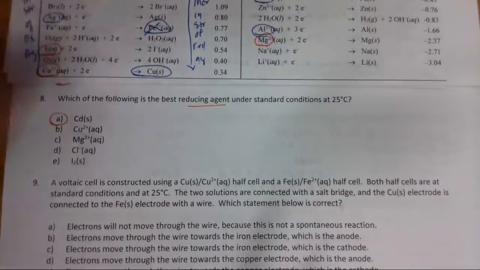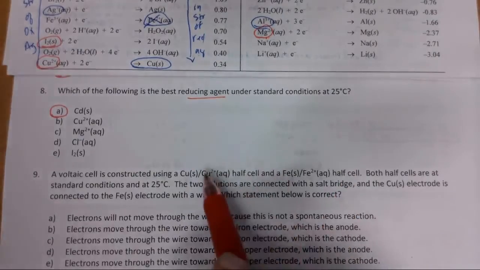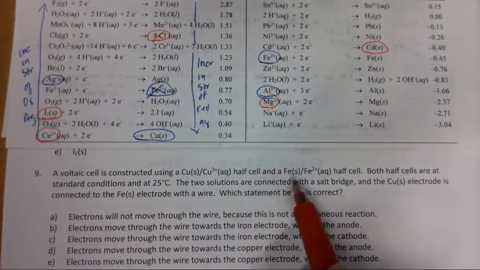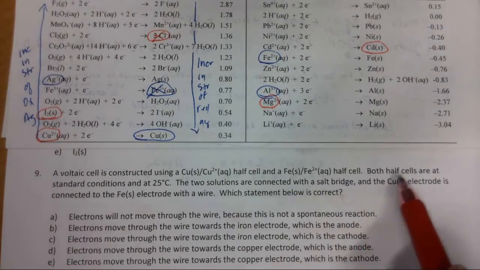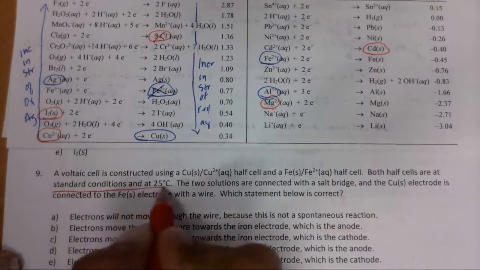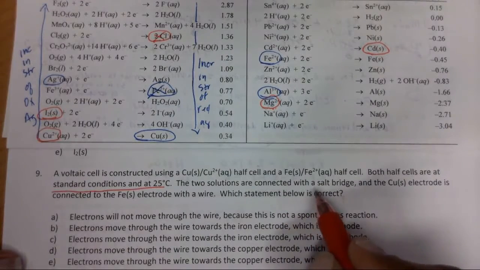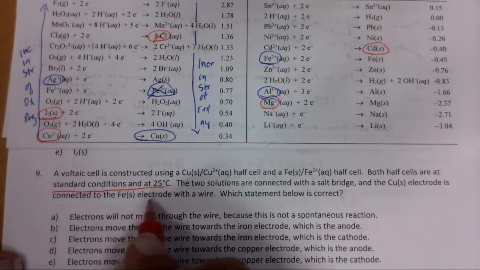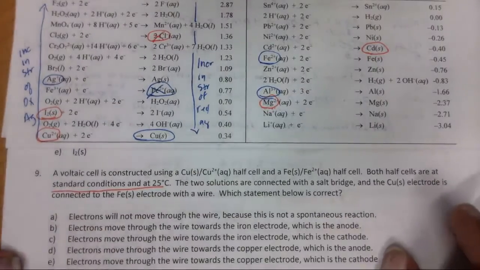Okay, so now we've got a voltaic cell. It's constructed using a copper solid and a copper 2+ half cell, and a half cell of iron solid and iron 2+. Both half cells are at standard conditions, so that's good. We can use our table. The two solutions are connected with a salt bridge, and the copper electrode is connected to the iron electrode with a wire. Which statement is correct?